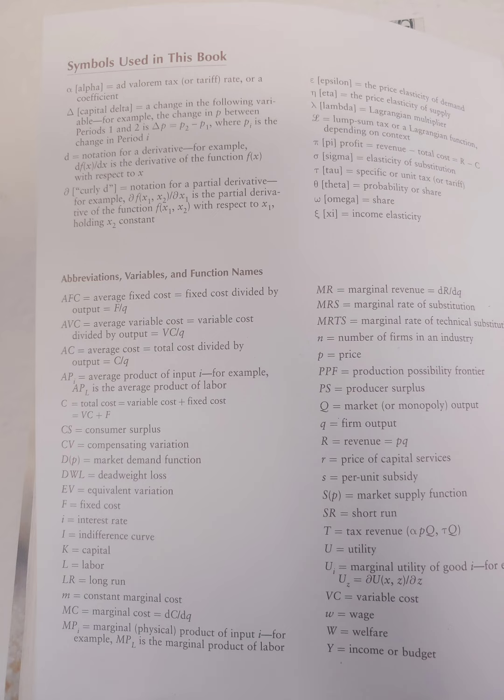Abbreviations, variables, and function names. Capital A, capital F, capital C: average fixed cost equals fixed cost divided by output, capital F over Q.